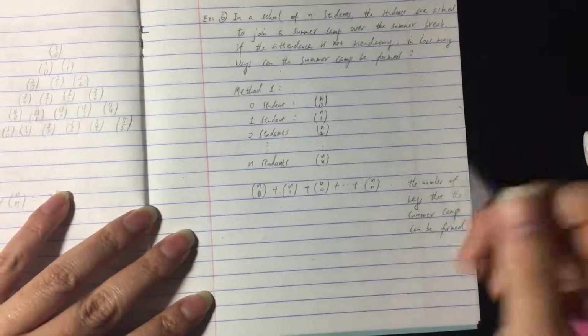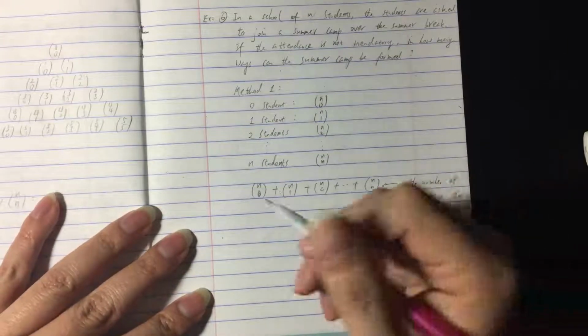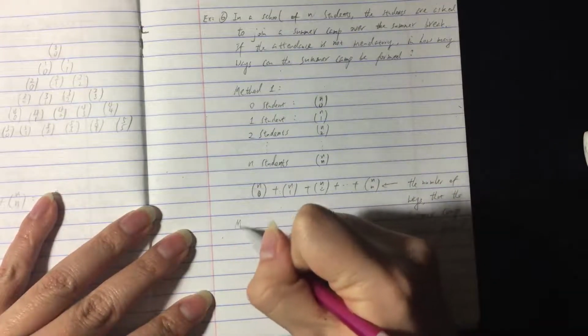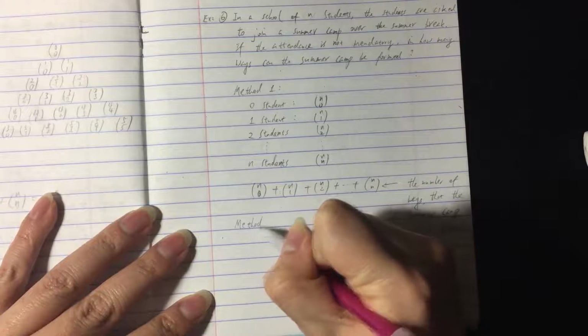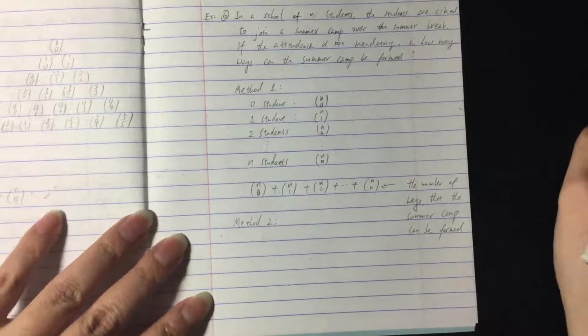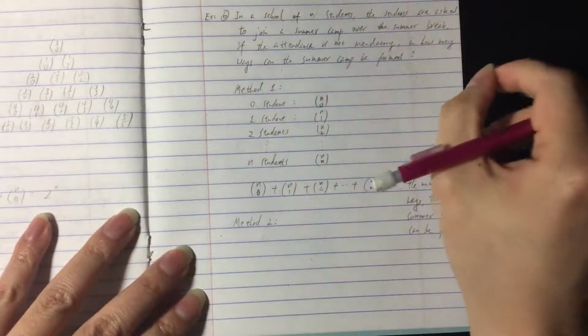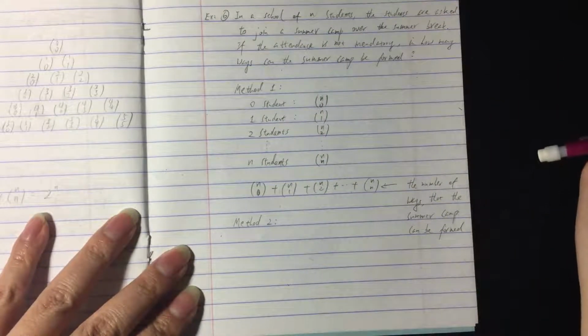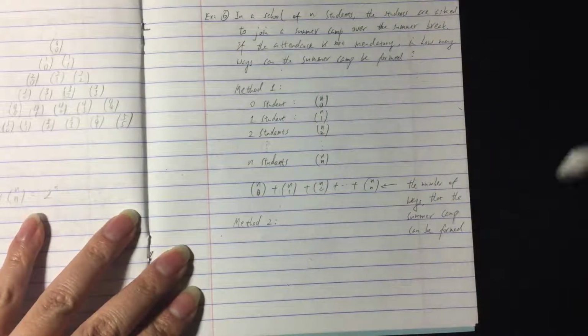Let's think of a different way. Let's try to solve this problem in a different way. Consider a second method. There are n students. Each student has two choices. They either join the summer camp or they don't join the summer camp.